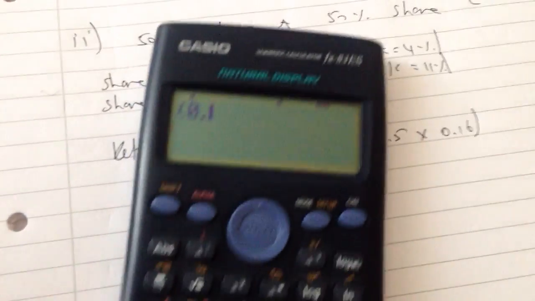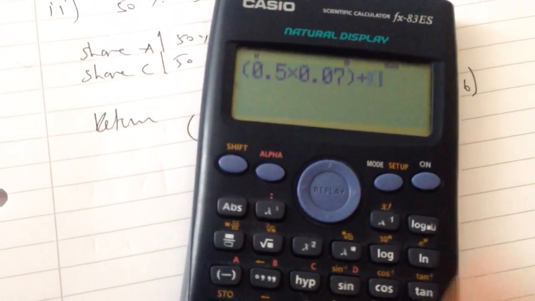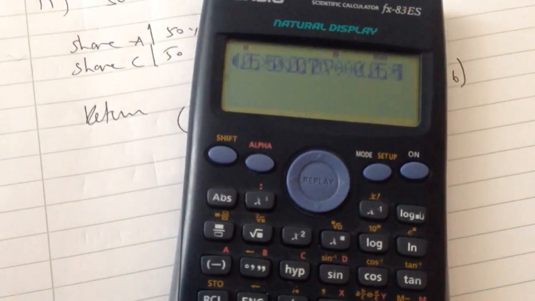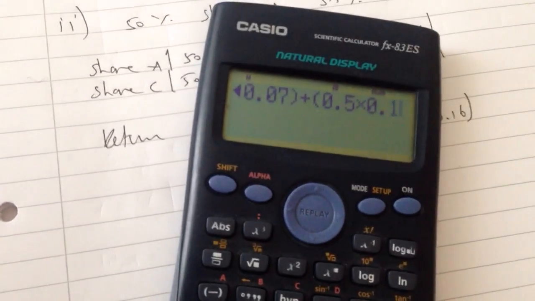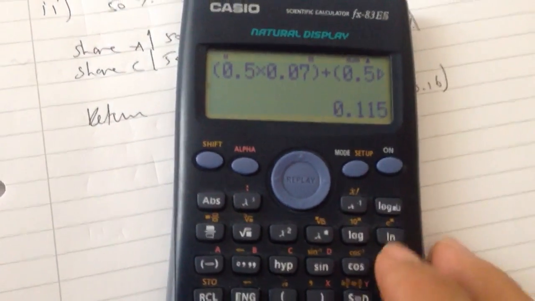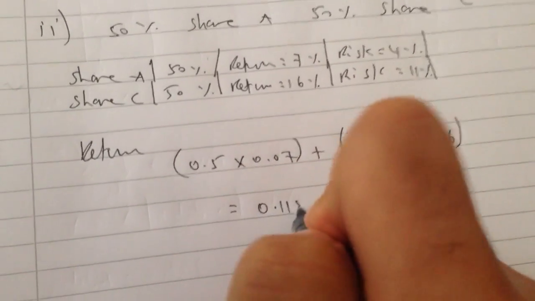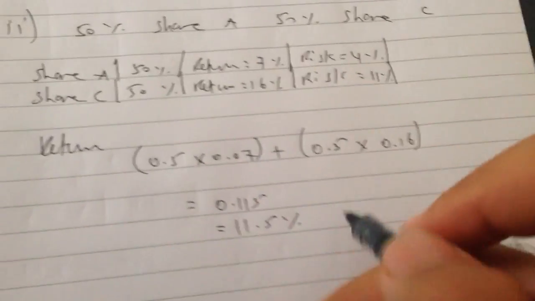Put this in a calculator: 0.5 multiplied by 0.07 plus 0.5 multiplied by 0.16 equals 0.115, and that equals 11.5% return.